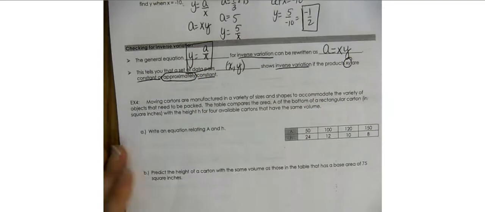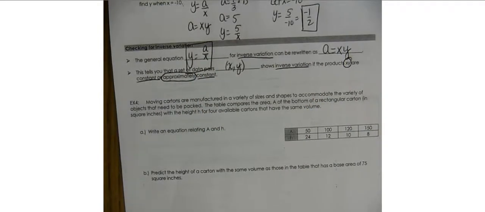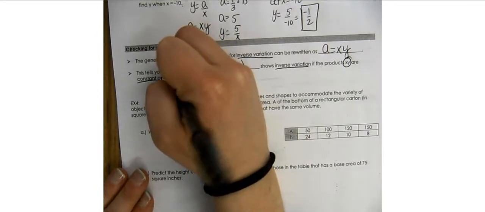So what that means is that if you multiply them together and they're pretty close to the exact same number, if you rounded them, they would end up equaling the same value, then we would consider that to be an inverse variation. So approximately means that it's going to be very close. And if you're not sure of what's considered very close, make sure that you have a conversation with me about it, especially when you get to those problems in your homework.